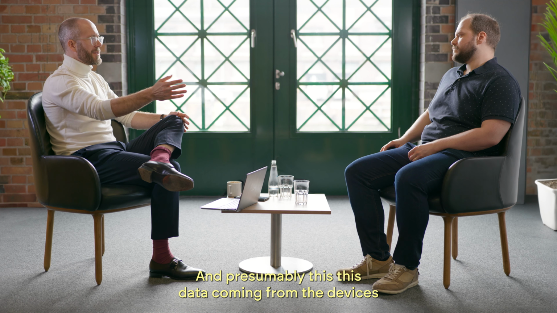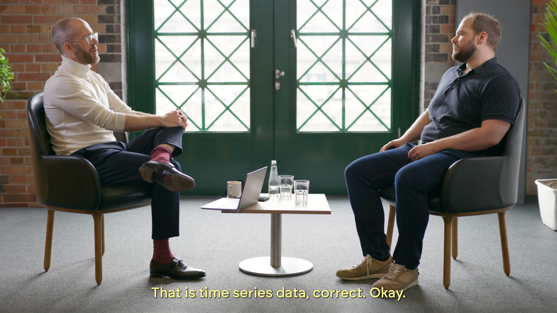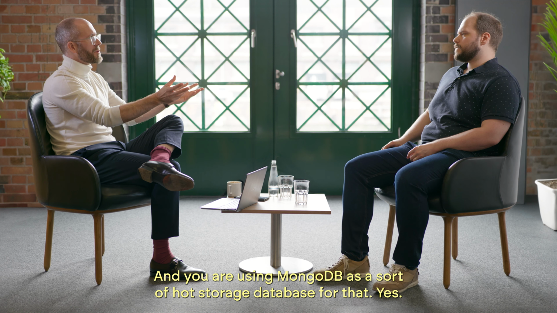And presumably this data coming from the devices, you'd consider that time series data, would you? That is time series data, correct. Okay, and you are using MongoDB as a sort of hot storage database for that?